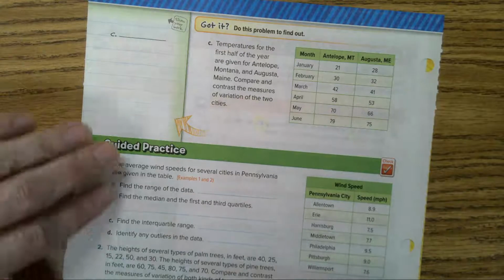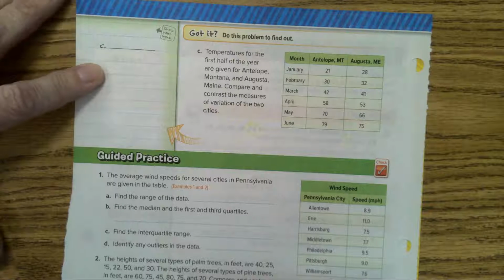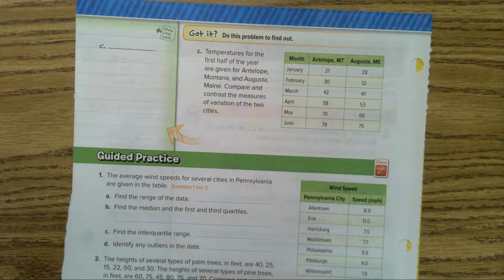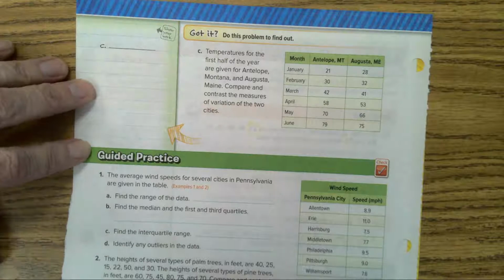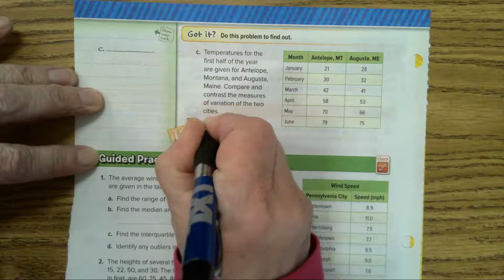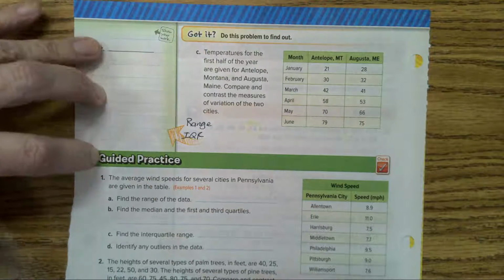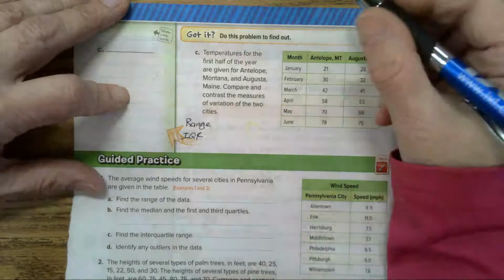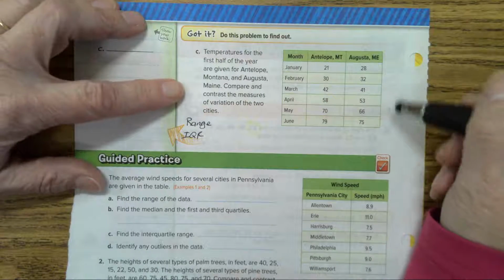All right, we're going to do letter C, and then we'll do the guided practice and see what I have you do for homework. In C, temperatures for the first half of the year are given for Antelope, Montana, and Augusta, Maine. Compare and contrast the measures of variation of the two cities. All right, so the measures of variation means we're going to find range and interquartile range, right, kids? Okay, so first we're going to put them in order from little to big. I'm going to do Antelope, Montana's up here, and Augusta, Maine's down below.